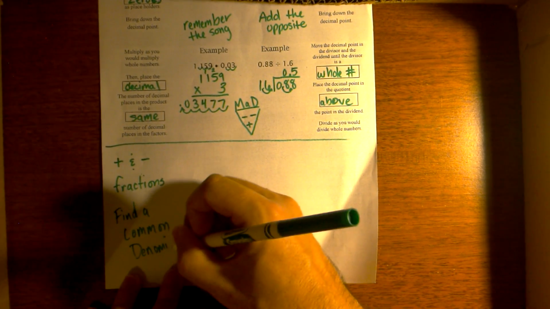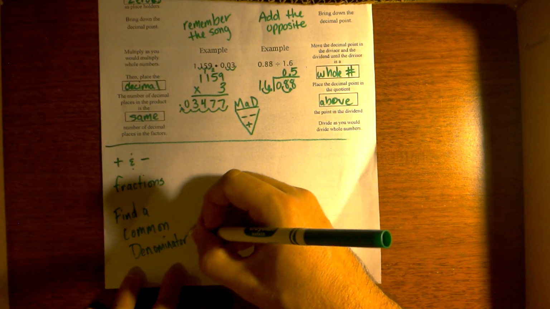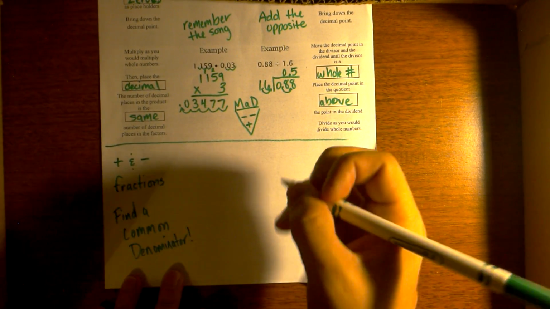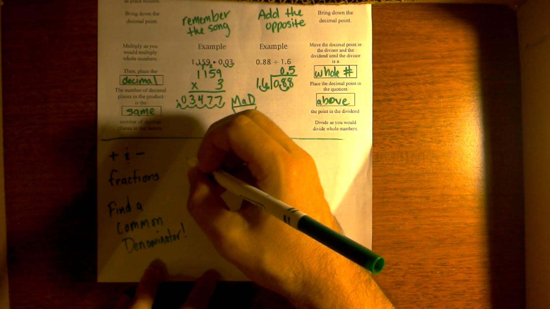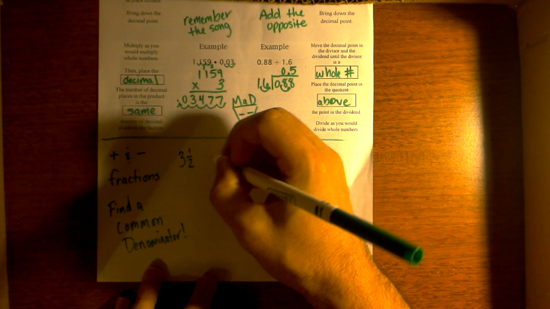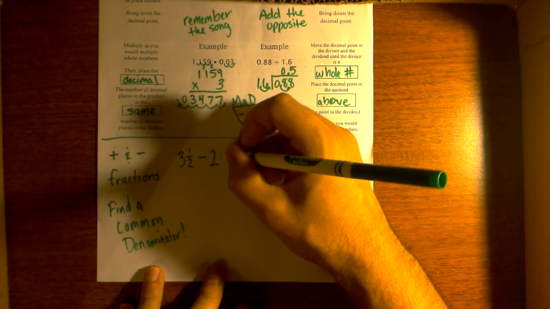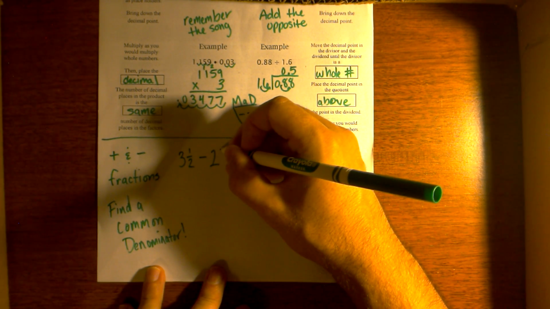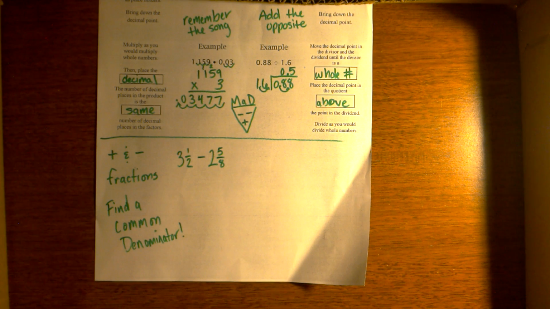That's important. Find a common denominator. All right. Obviously, if we change the denominator, we need to change the numerator. So I'm going to do 3 1/2 minus 2 5/8.